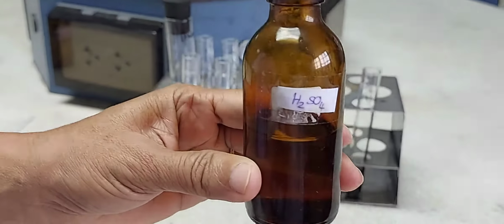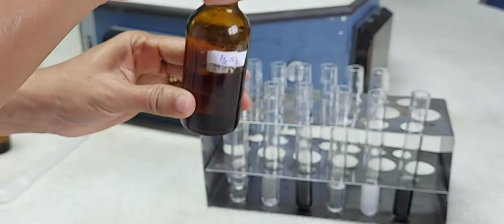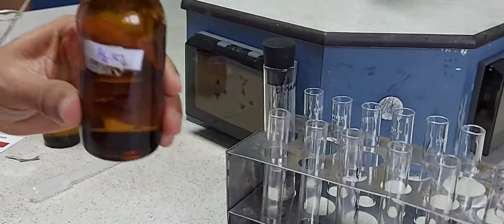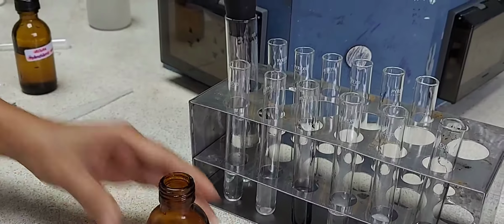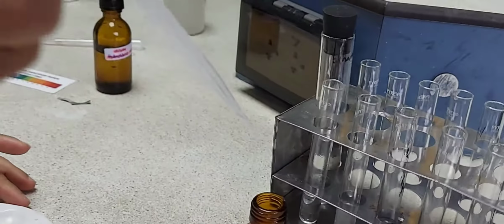The third acid I'm investigating is sulphuric acid. So I'm having dilute sulphuric acid, and I will be repeating the same procedure with dilute sulphuric acid as I have done with the other 2 acids. So I take the acid in 3 test tubes, a quarter each.